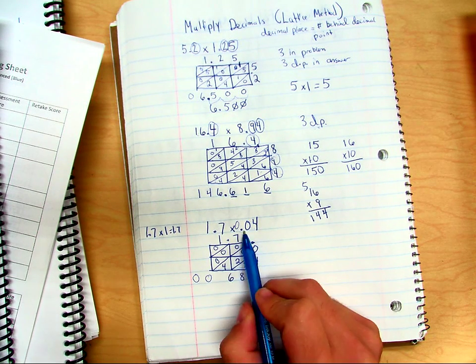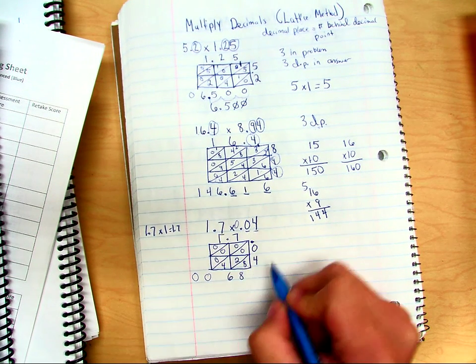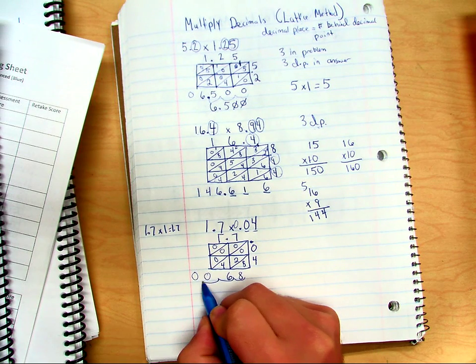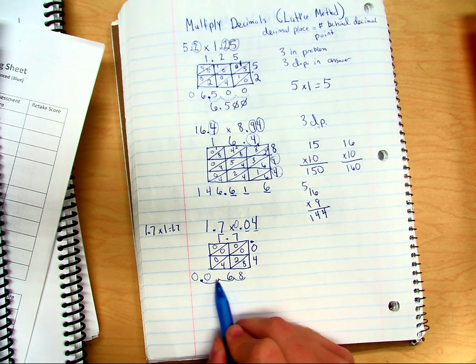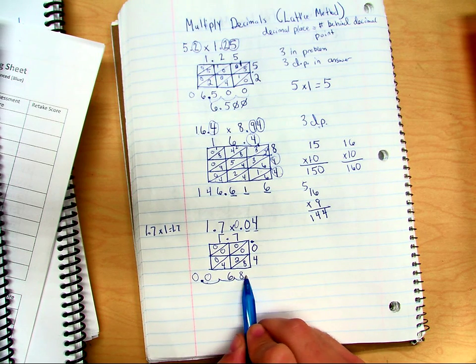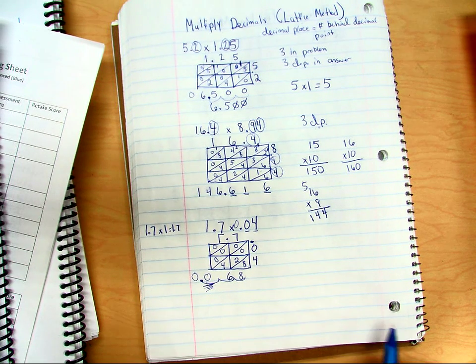So I have 1, 2, 3 decimal places, 1, 2, 3 decimal places. Alright, so I'm going to go over 3 spots. This is 68 thousandths. This 0 here is key.